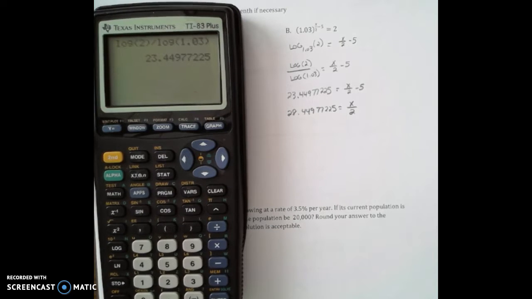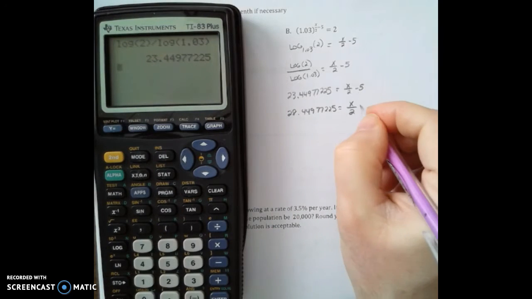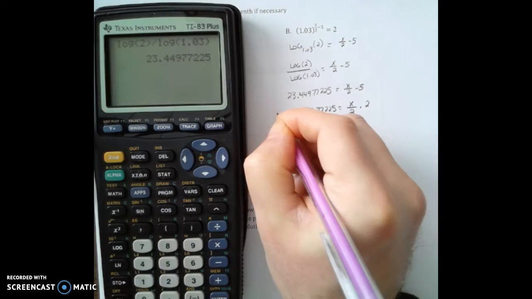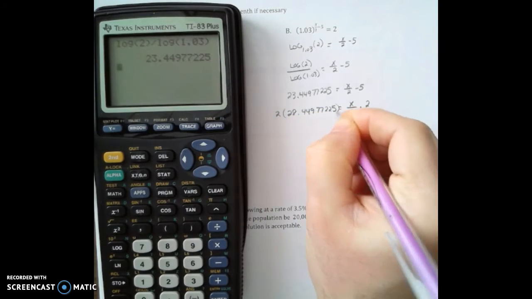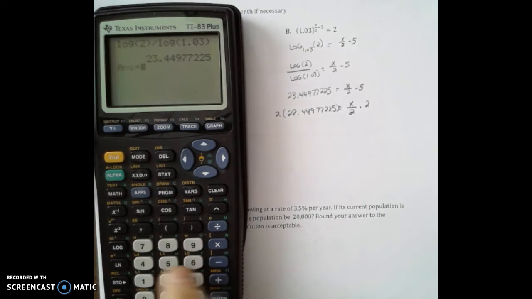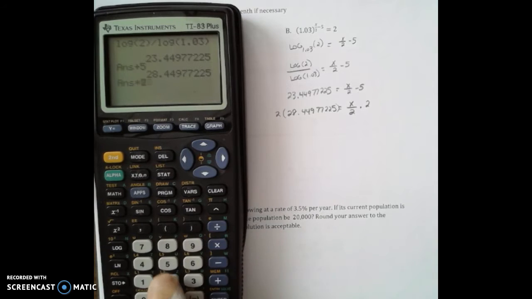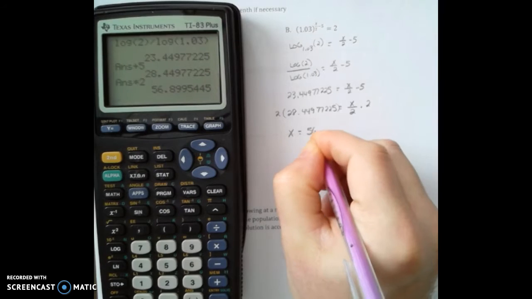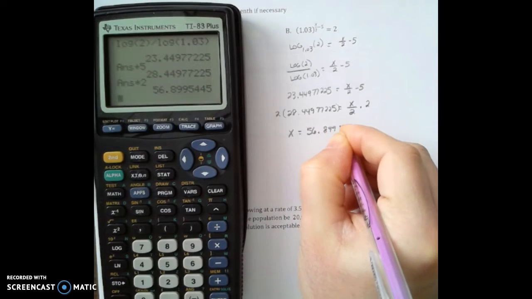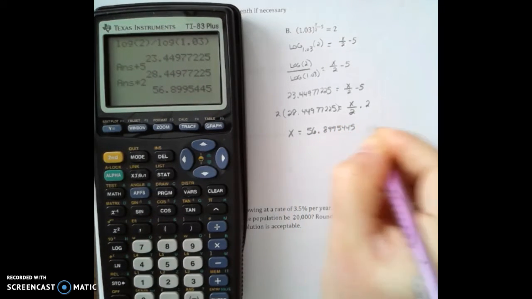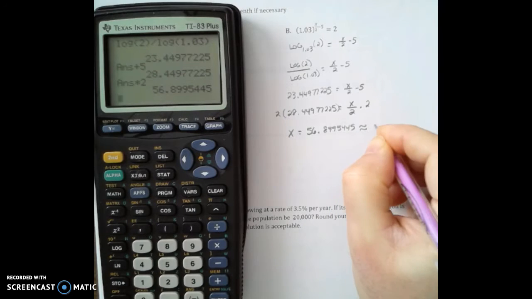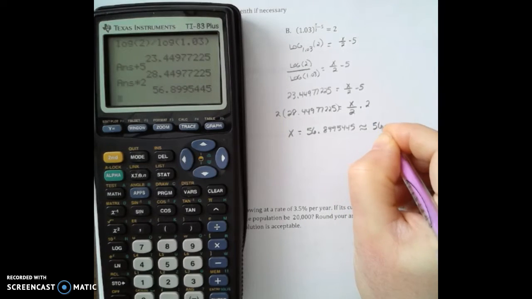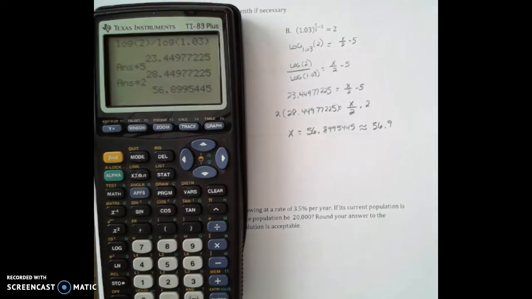All right, and now in order to get the value of x, I'm going to have to multiply both sides by 2. So I'm going to do 2 times that whole number. So let me add the 5 and then multiply by 2. And so x is going to be equal to 56.8995445. And again, we're rounding to the tenths place, so it's approximately 56 and 9/10.